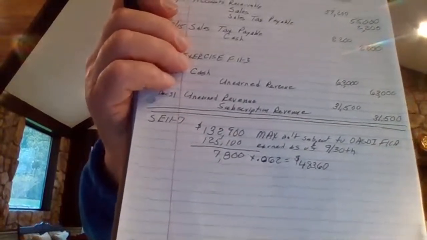The Medicare tax has no limit, has no cap on it. So that $12,300 is going to be subject to her federal income tax of 15%, the Medicare tax of 1.45%, and her United Way contribution of 4%.